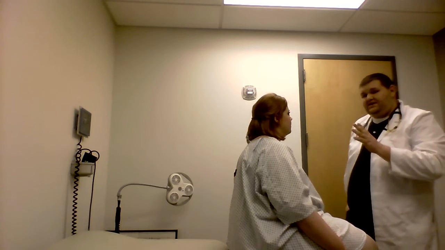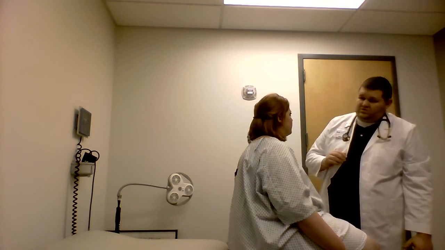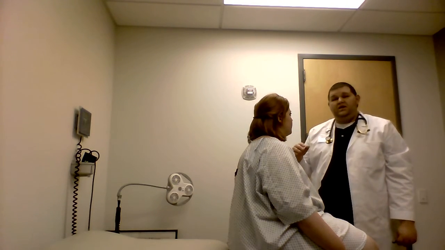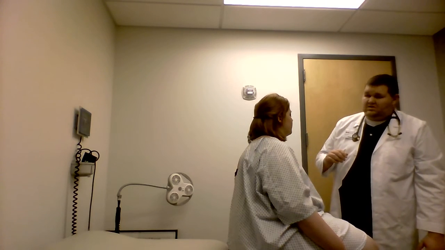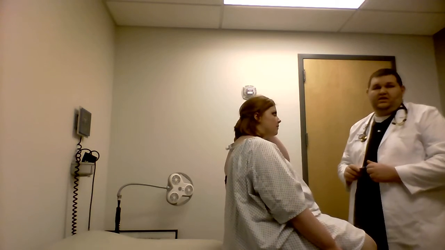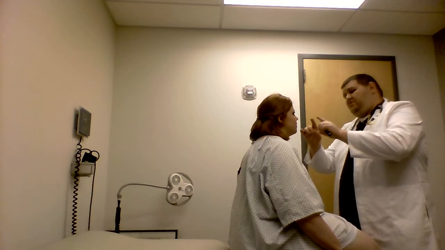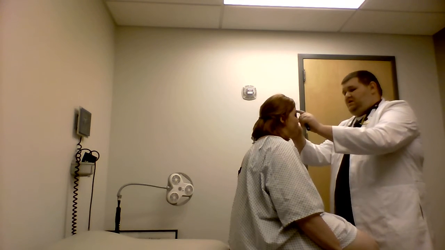I start just by inspecting the eyeballs. Make sure that everything is symmetrical. Make sure that the eyebrows are symmetrical and that the eyelashes are pointed out. Everything looks good there. Next on the eyes, I want to palpate the lacrimal duct. So you can close your eyes for me and just tell me if you feel any pain.